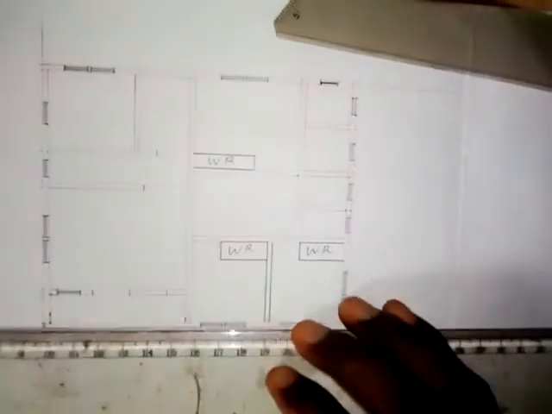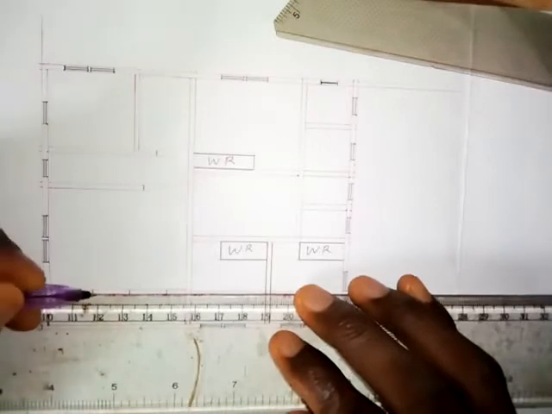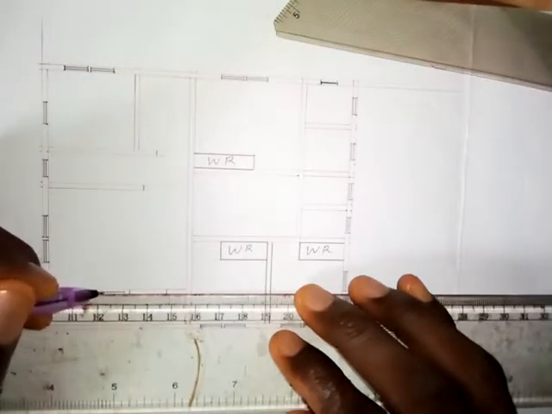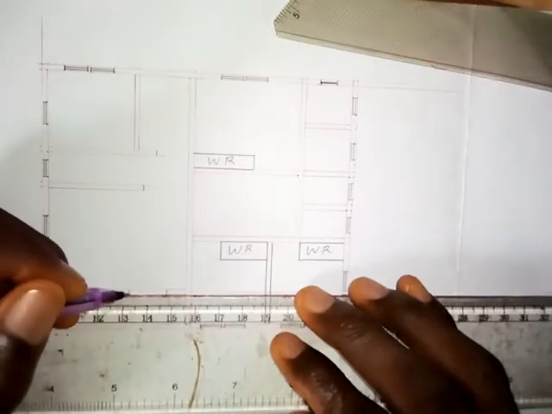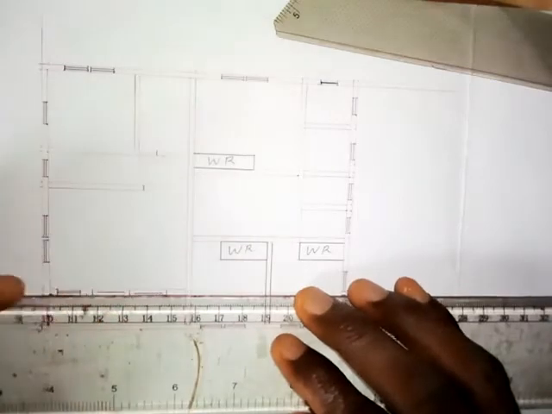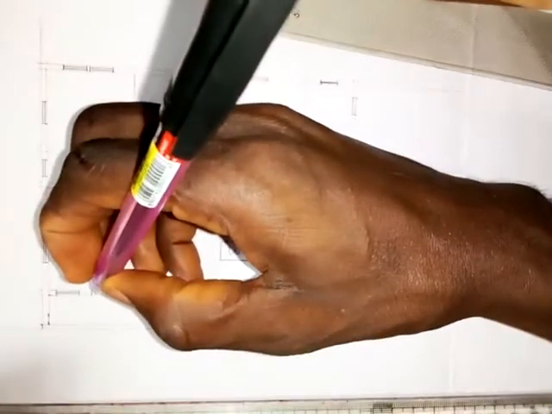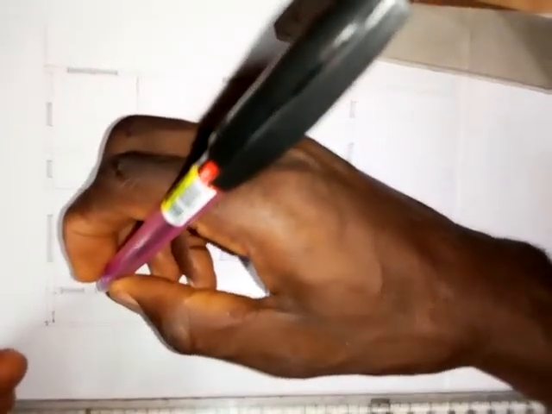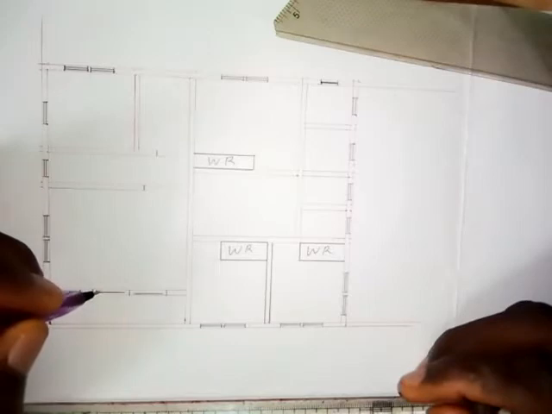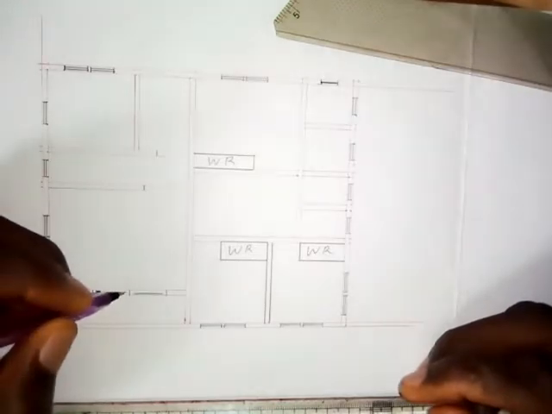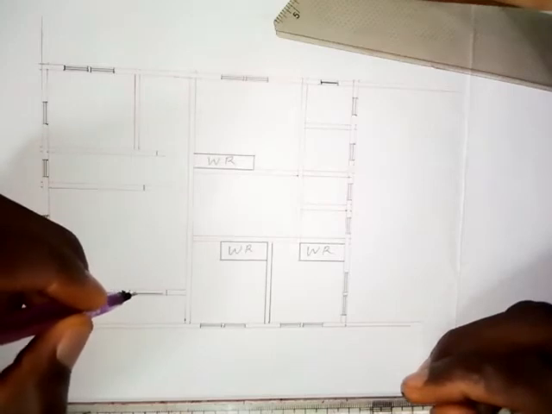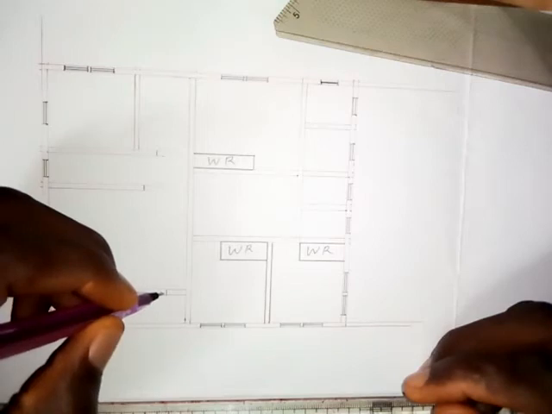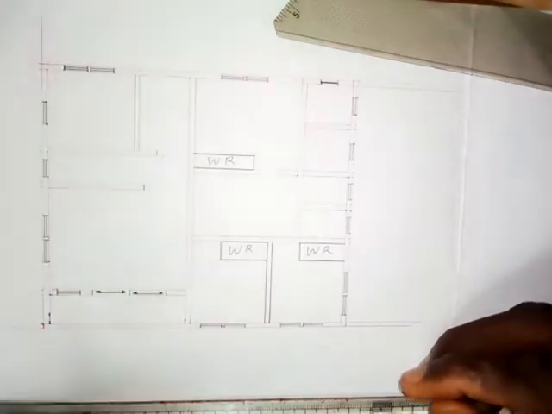Then what I'm going to do here, I will draw a horizontal line here, and draw a horizontal line here, and I will put arrow heads on them. That means they can slide to the right and also to the left. Each of them can slide to both sides.